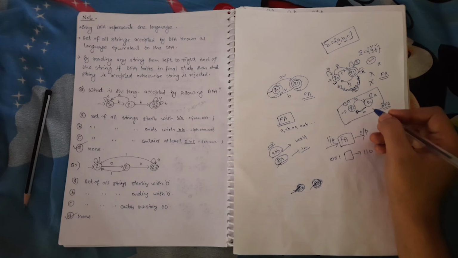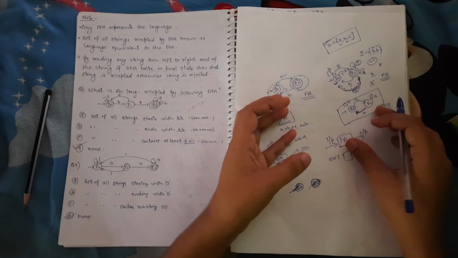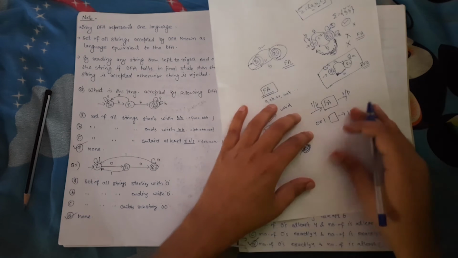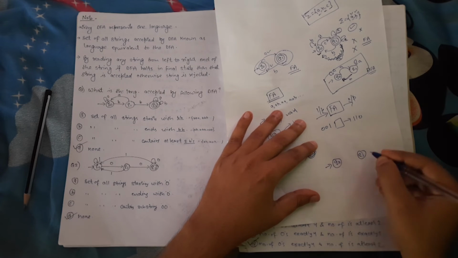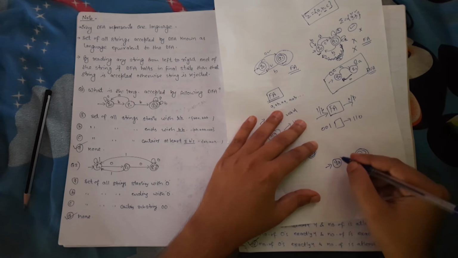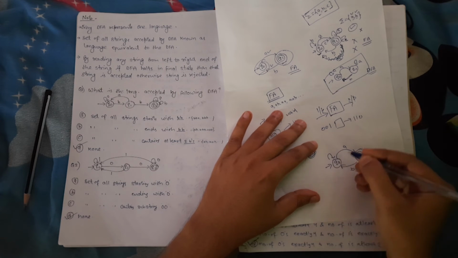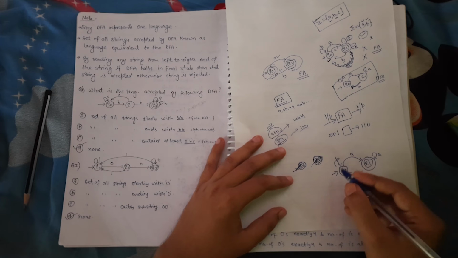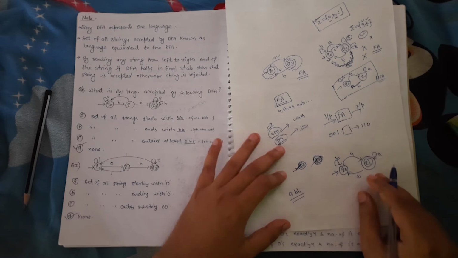So how can we find out whether some string is accepted or rejected by this automaton? Suppose we have this automaton, Q0 is the initial state, Q1 is the final state. We have exactly one transition on A and B from each state. Now let's find out if ABB is accepted by this automaton or not.